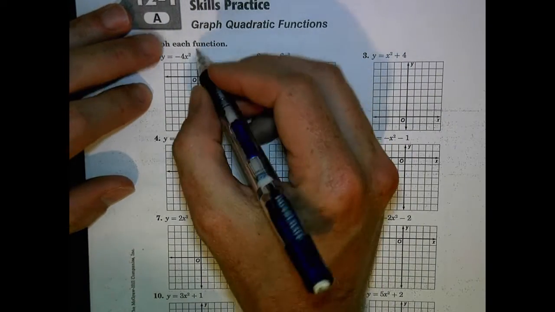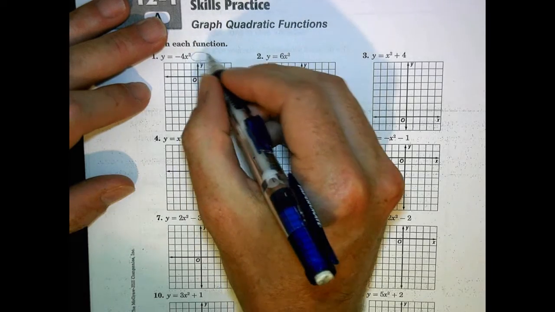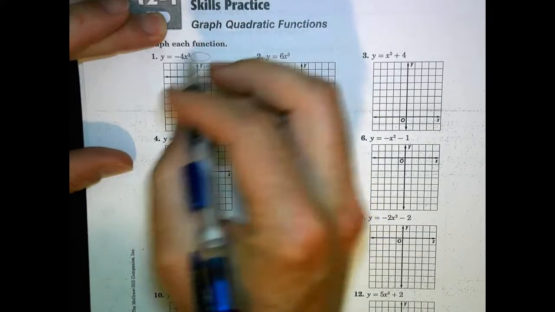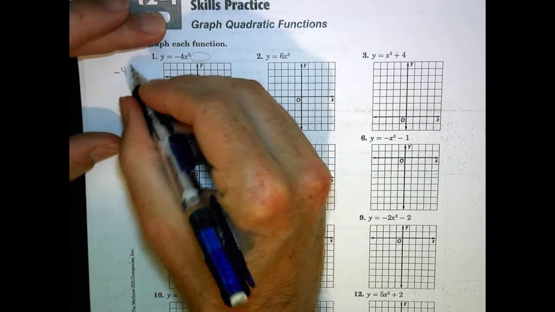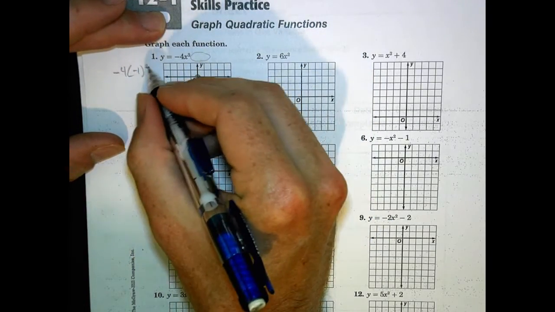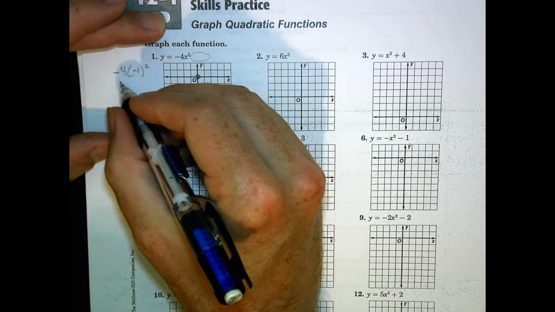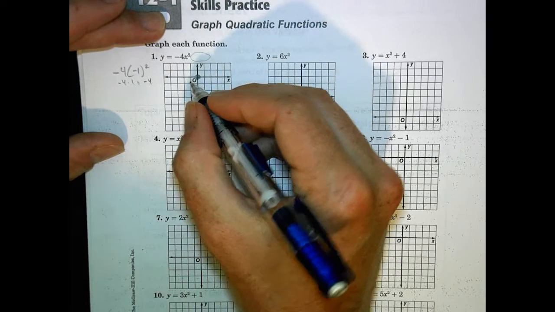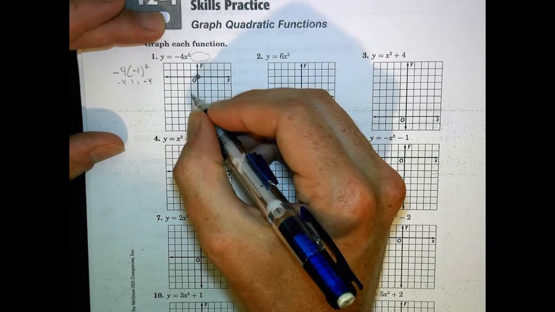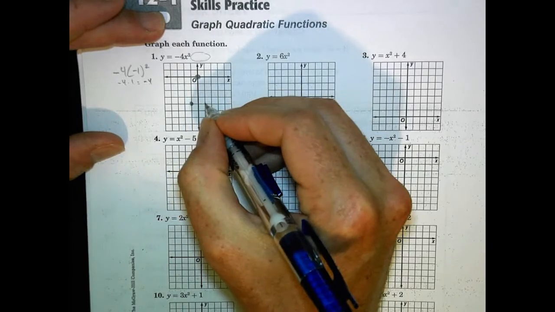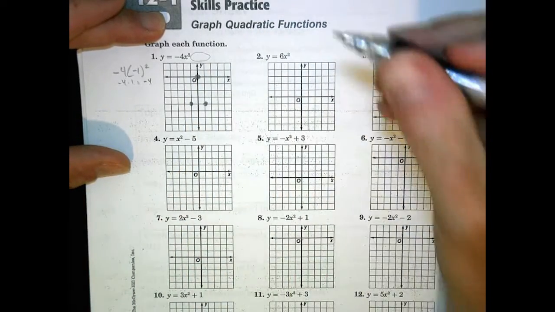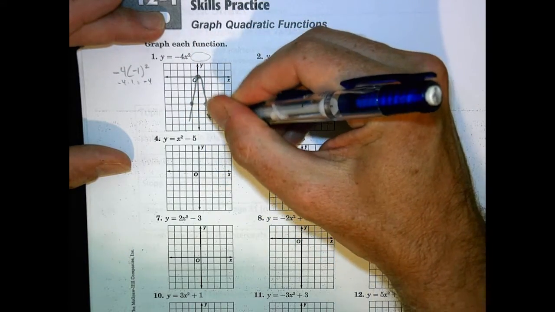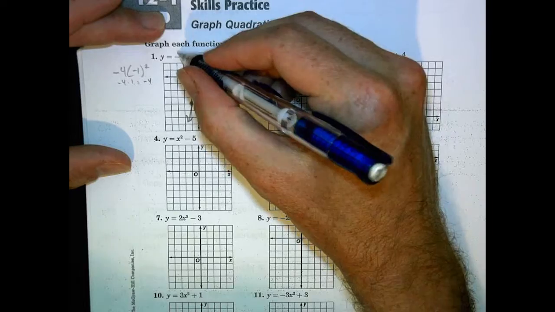Alright, let's take a look here. So the first one, we don't have a y-intercept, so we know we're going to have a point here at 0, 0. When I take a value like negative 1, we go negative 4 times negative 1 squared. Negative 1 squared is simply 1. So negative 4 times 1 is negative 4. So at the value negative 1, y is equal to negative 4. And then we can reflect that over to know that's going to be where it is at positive 1, the same thing. And that's enough for us to draw our downward shaped curve because it's a negative value there.